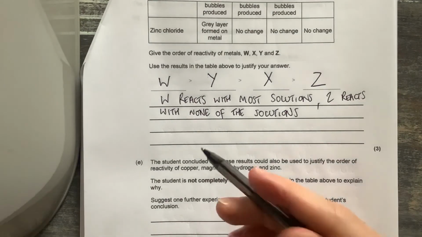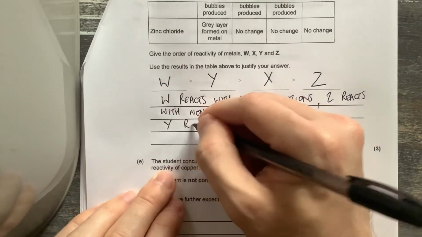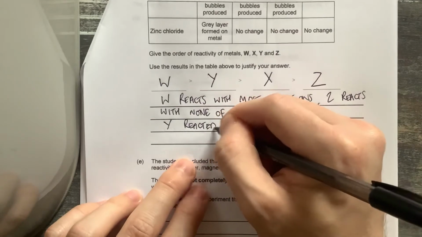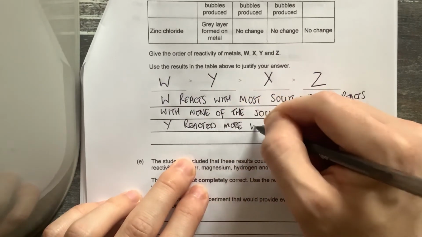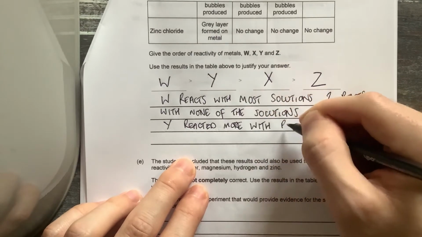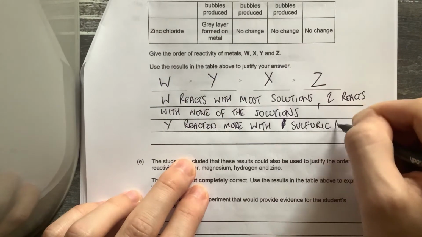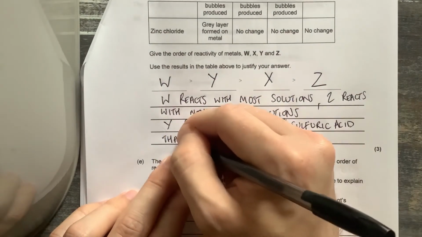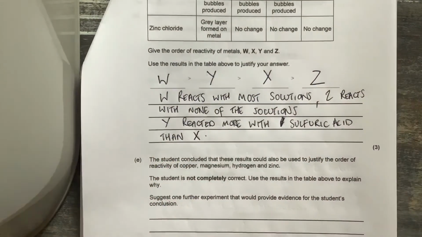Then I'm going to say Y reacted more with sulfuric acid than X, because that didn't react as much. There we go.